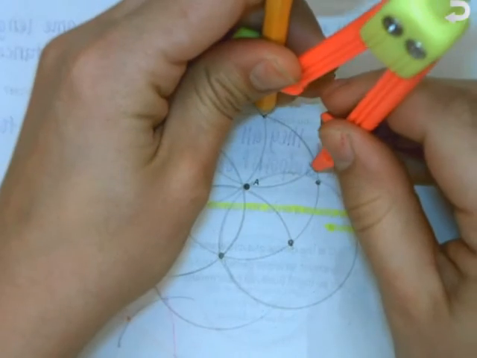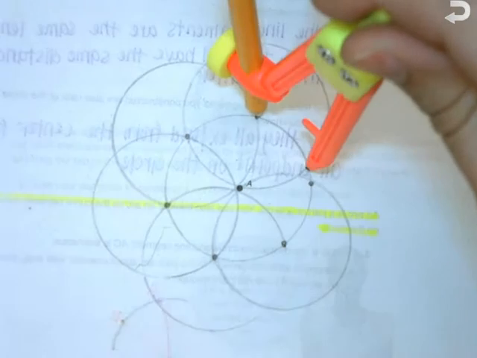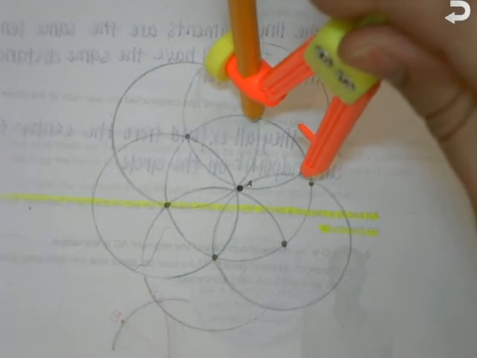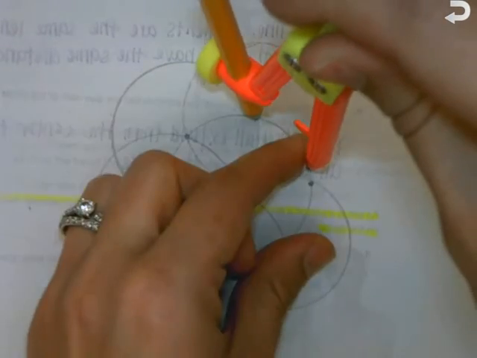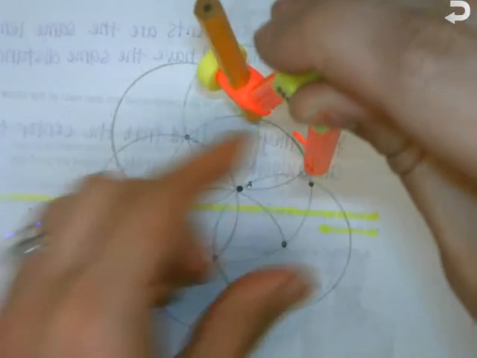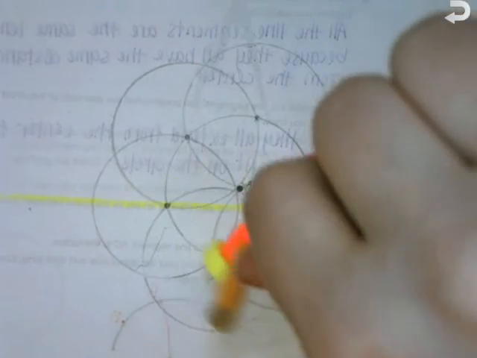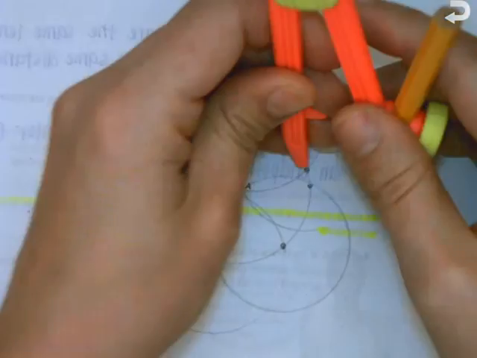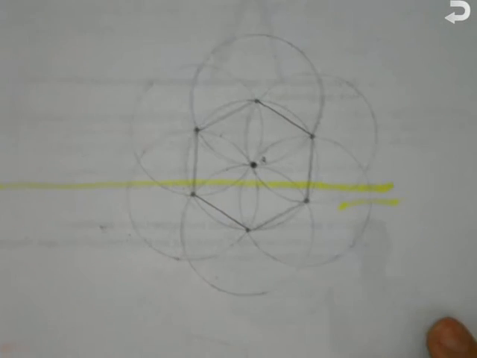My compass keeps moving too. Oh my gosh. Okay, it should have looked like this. It should have looked like that.